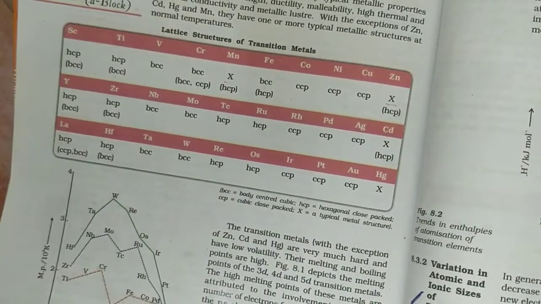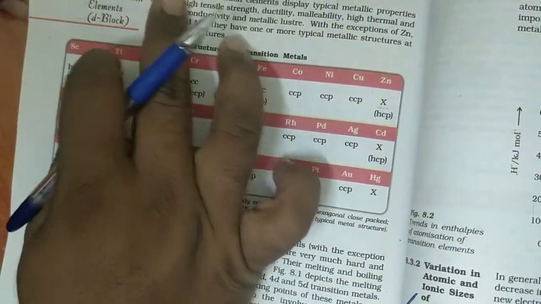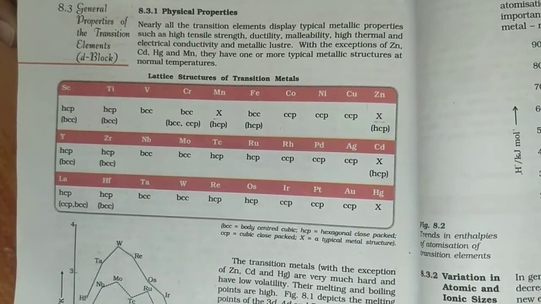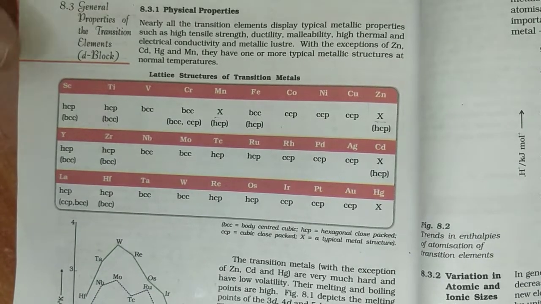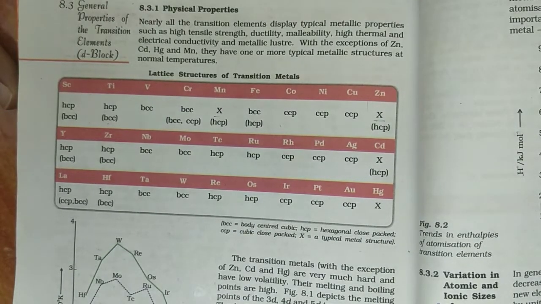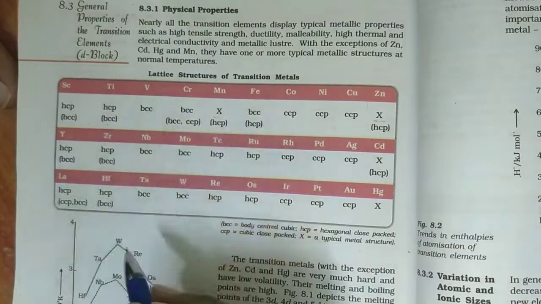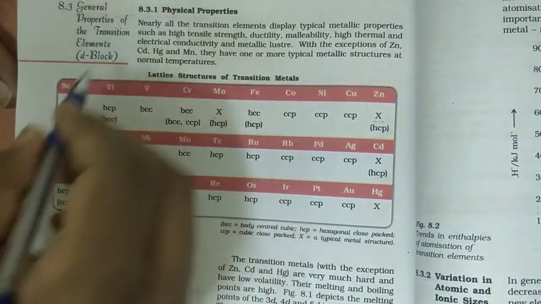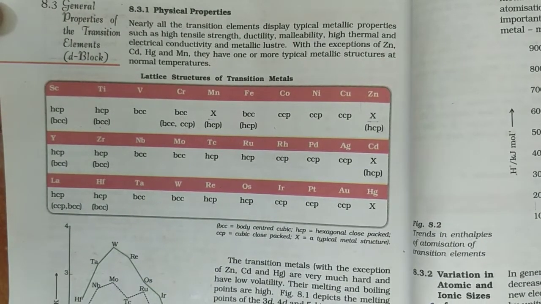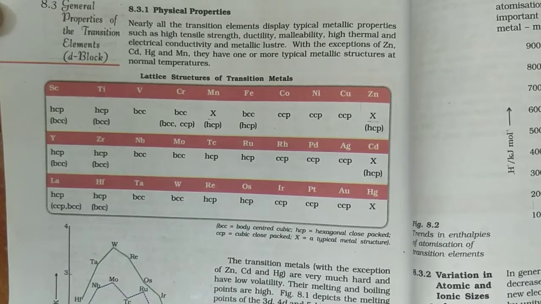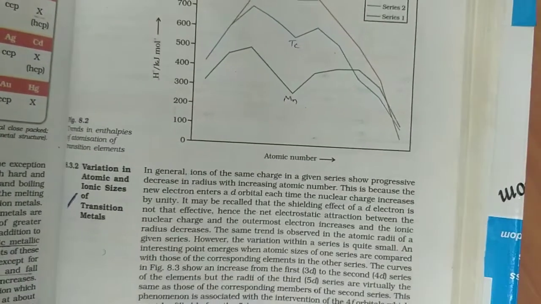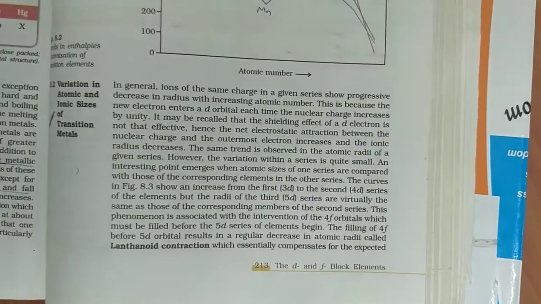I hope what we have discussed till now, the general physical properties, is clear. Any sort of doubts, you can reach me by WhatsApp or through a call also, no problem. I will help you and clarify your doubts anytime. And this is explanation 8.3.1, physical properties. After this we will go through the variation in atomic and ionic sizes of transition metals. Before that, everyone, make sure you understand the concept clearly and follow the notes, which is very important for revision.